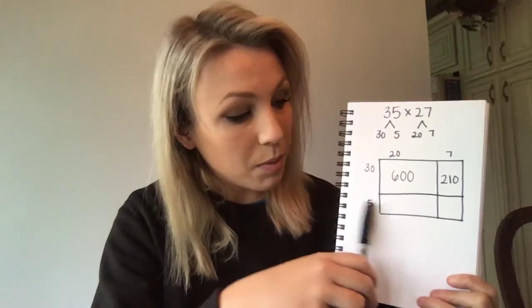So the first one, we're going to do 30 times 20, and that is 600. Then we're going to do 30, because it's in the 30 row, times 7, and that is 210. And it doesn't matter the order you go, you can fill in any box in any order as long as they're all filled in. This box will be 5 because it's in the 5 row, 5 times 20 because it's in the 20 column, and that's 100. And our last box is going to be 5 times 7, that's 35.